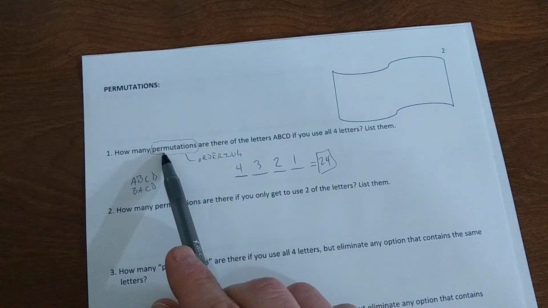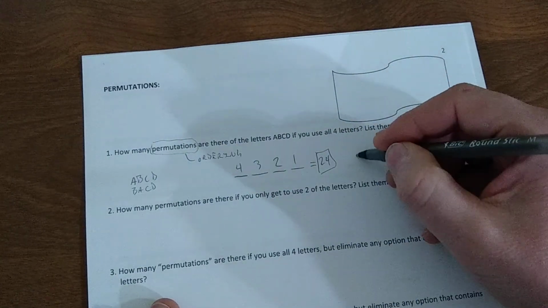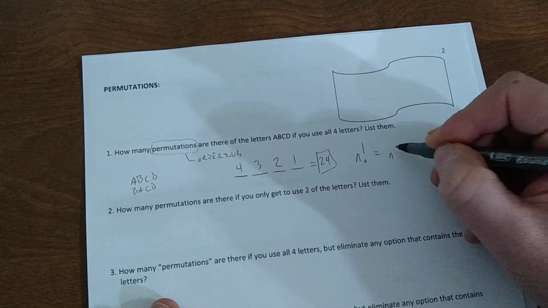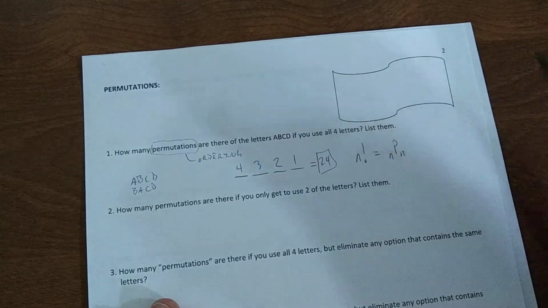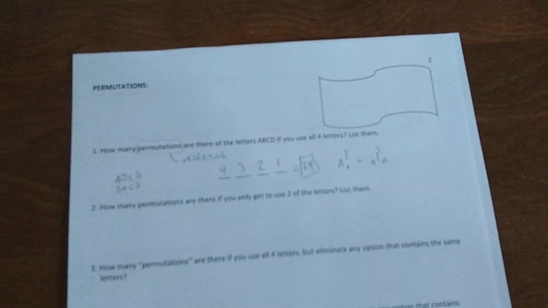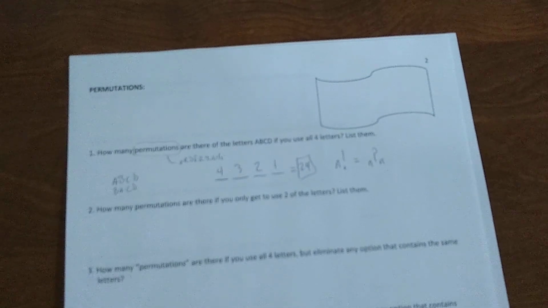If you had to use permutations and you're going to use all 4 numbers, n factorial is exactly the same as nPn. Meaning, if you have to use all 4 letters to order them, then n factorial and the permutations are exactly the same. I'll remind you how to hit buttons on your calculator and find that in just a second.